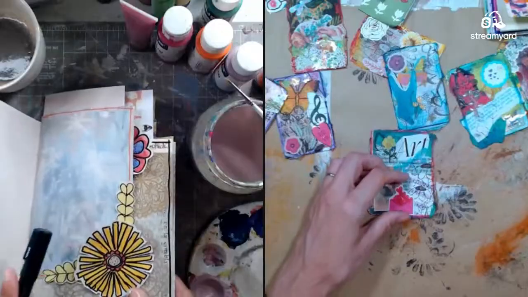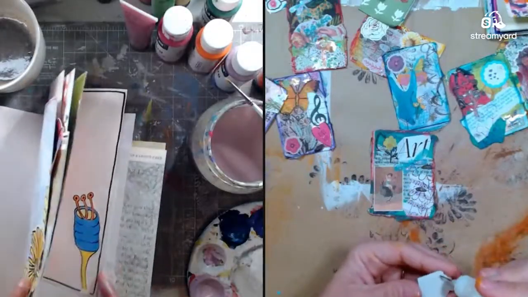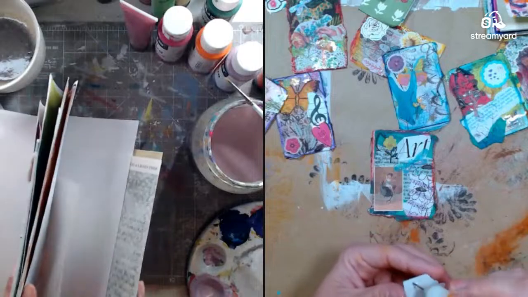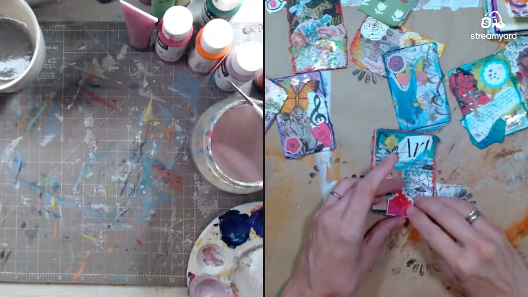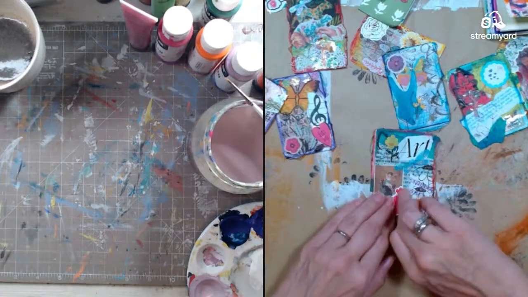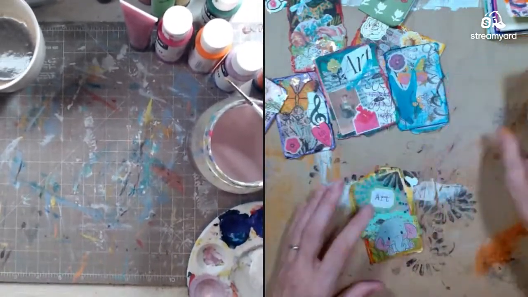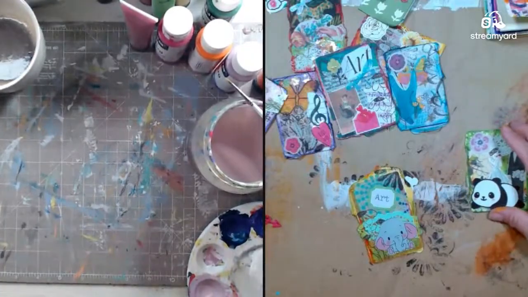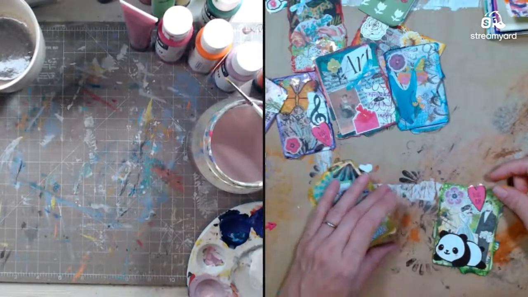I've done several of these flowers. I was meant to paint them. I have a whole bunch of paint left. Let's see, I will get them and I will be right with you. I'll keep this going. I got it.